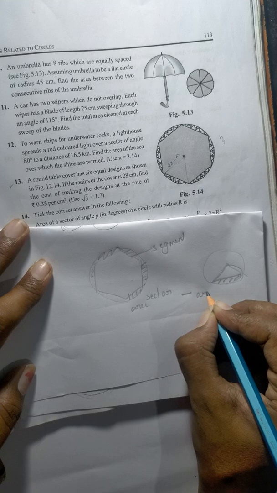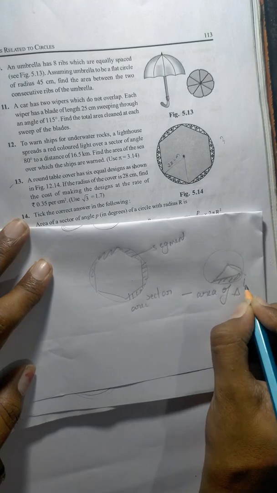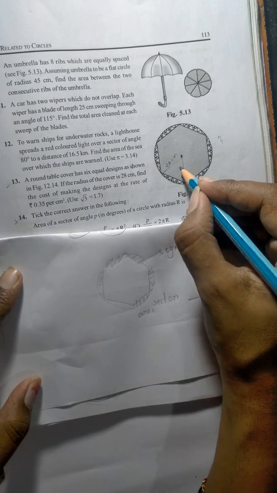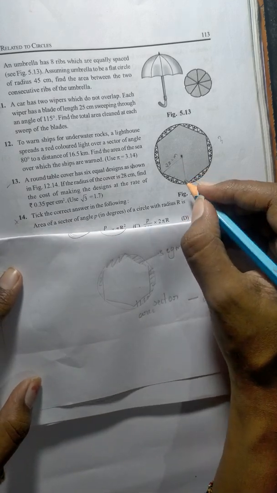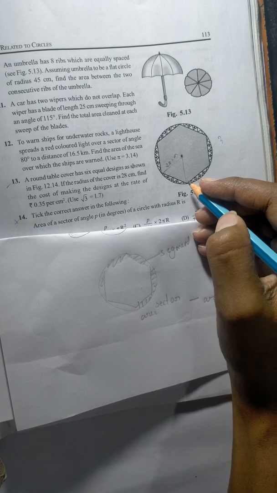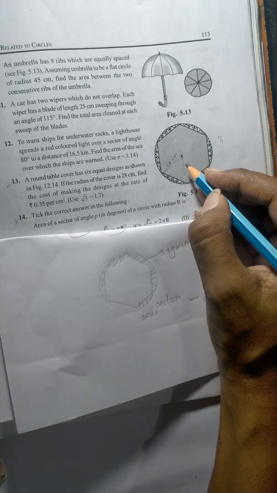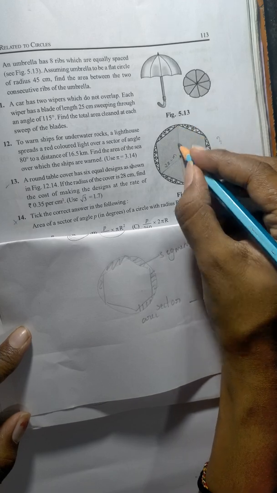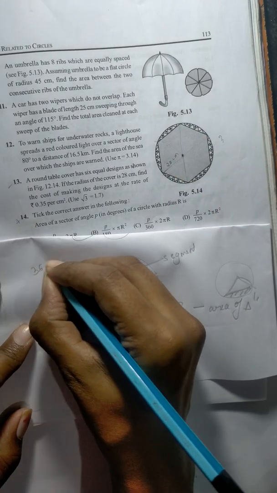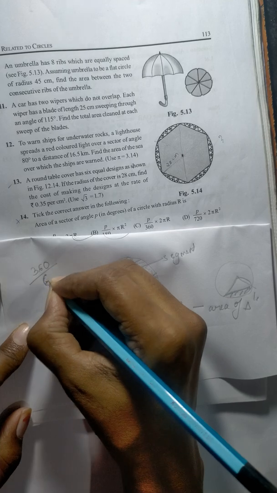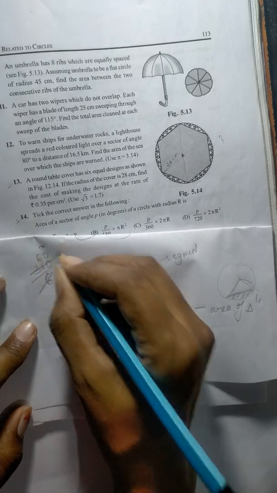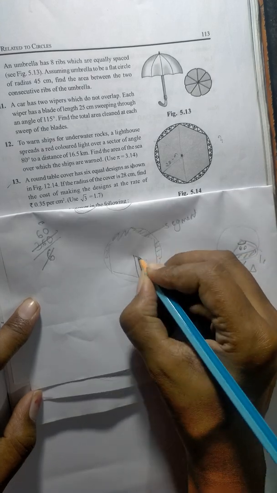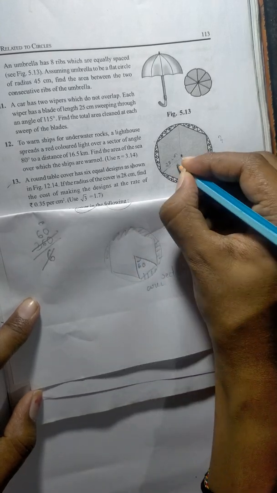So to calculate the area of the triangle, how many parts are there? 6 parts. So 360 divided by 6. How do you see 6 parts? 2, 3, 4, 5, 6. So 360 divided by 6, that means 60 degree. So each sector is having 60 degree. From here to here it is having 60 degree.